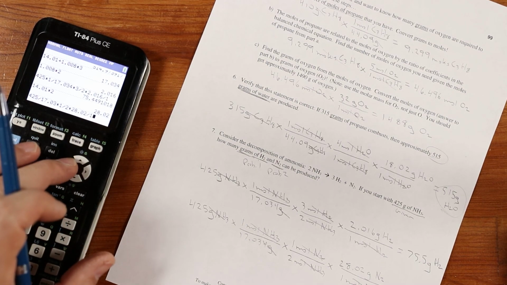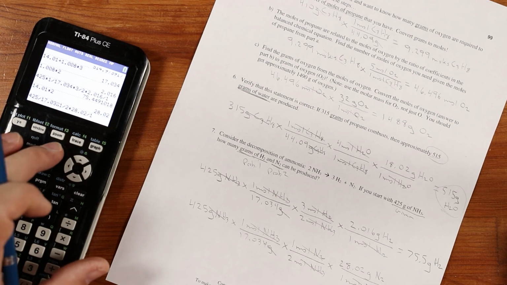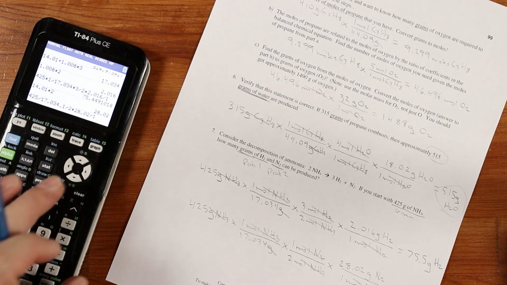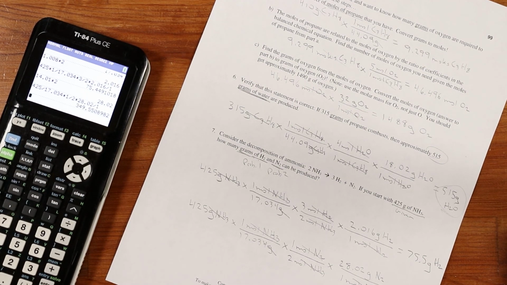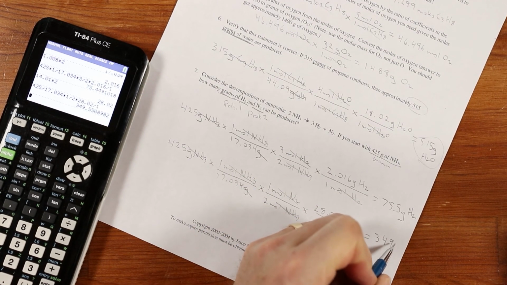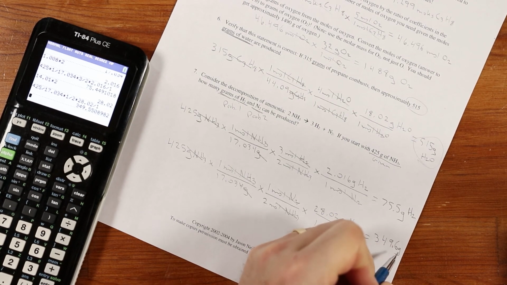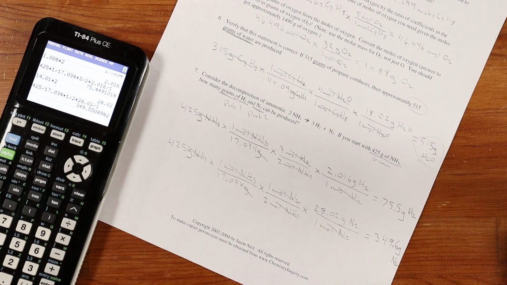Let me go back and put that in. All right, enter. 349.6 grams of N2. And that's how you do these problems.